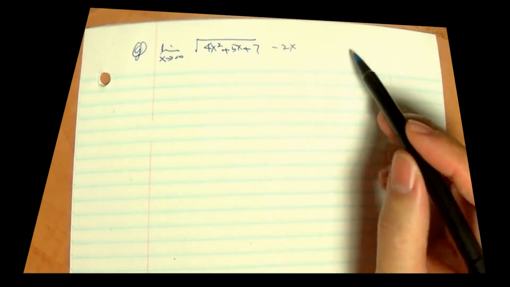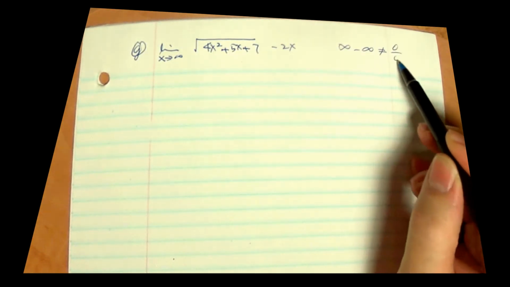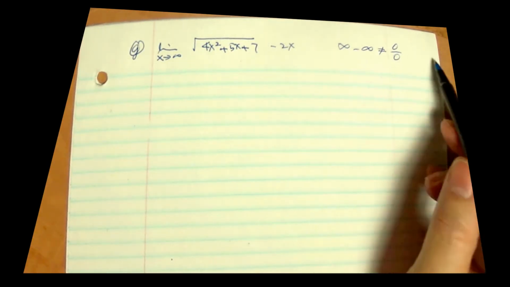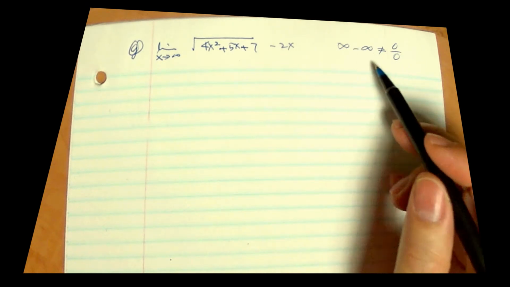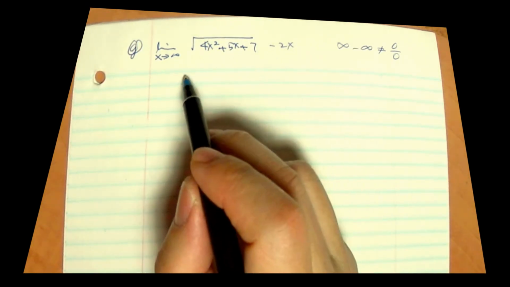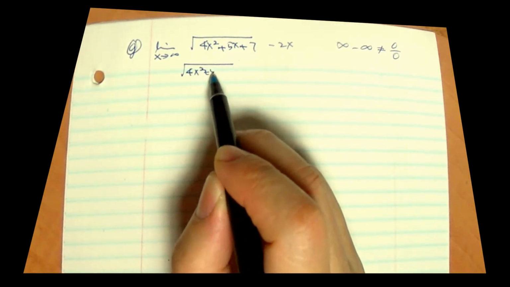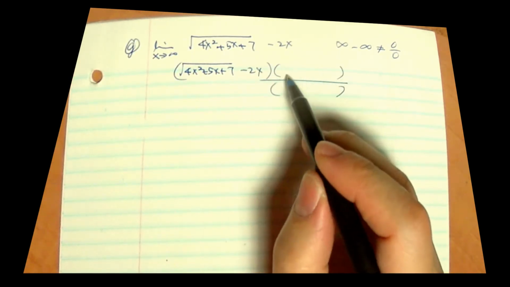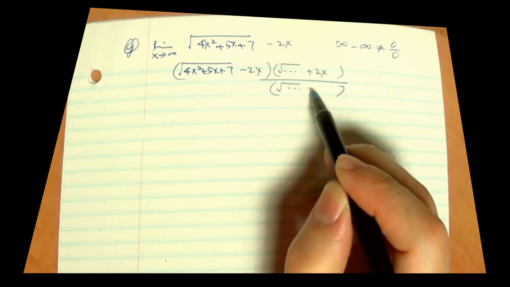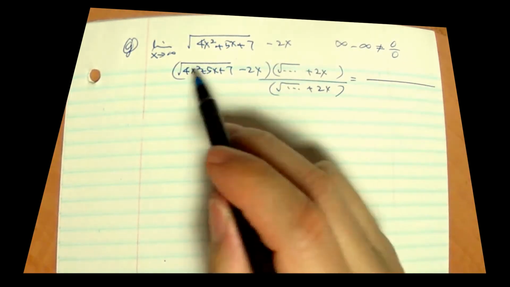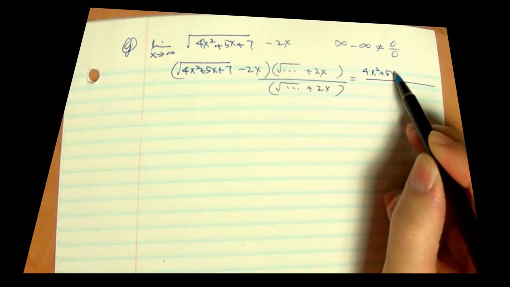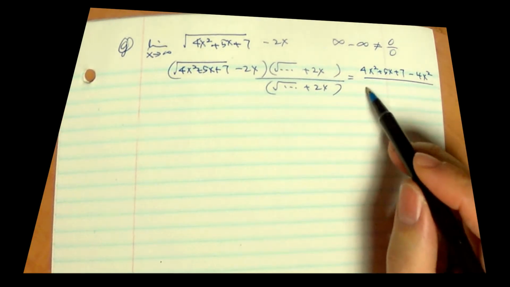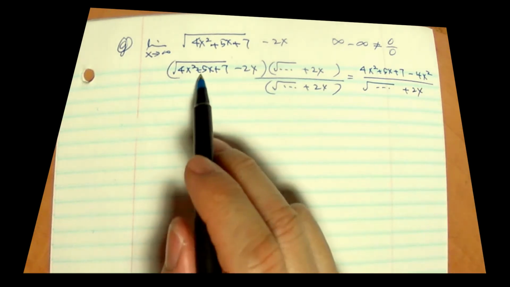So, infinity minus infinity means the same thing as 0 over 0, in that you need to factor out something or delete something, because the answer is undefined. If you just get infinity minus infinity, that does not mean 0. So what you need to do is multiply top and bottom by the conjugate of that. So root of 4x squared plus 5x plus 7, multiplied by the conjugate, which is root of the same thing plus 2x. But then on the top, you then have, without the square root now, 4x squared plus 5x plus 7, but now minus 4x squared, okay? And then the bottom will be that plus 2x. That is just whatever is in here.